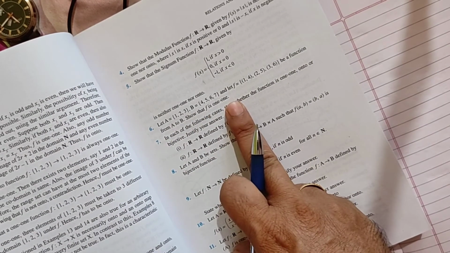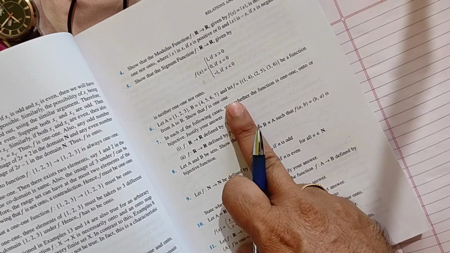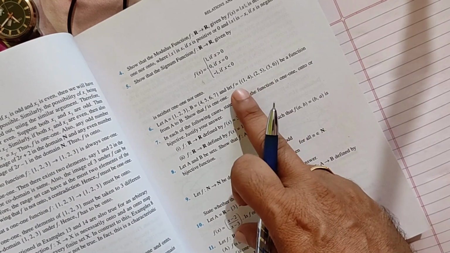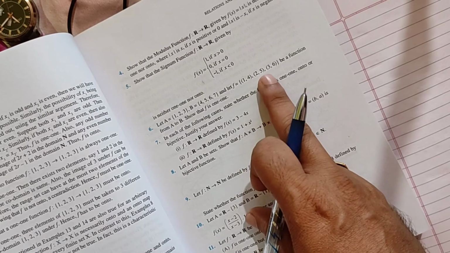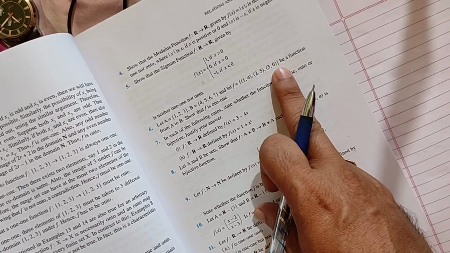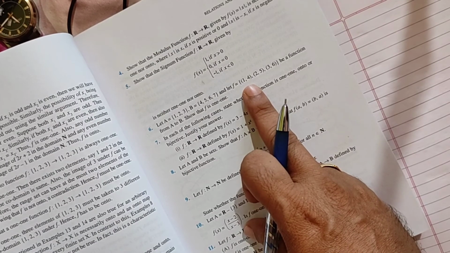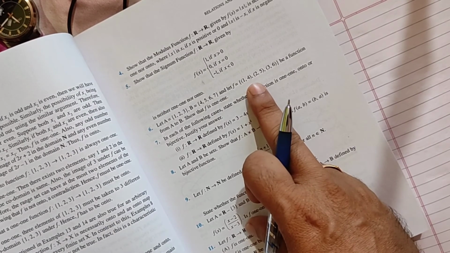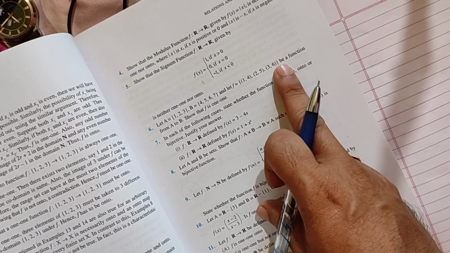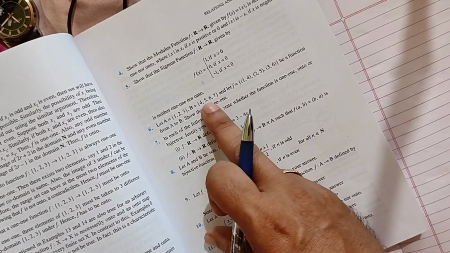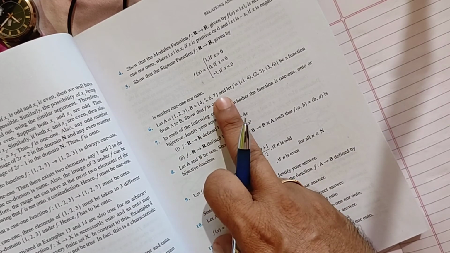Okay, so how can I explain this? The function is f equals {(1,4), (2,5), (3,6)}, right? After getting the values, we are getting (1,4), (2,5) and (3,6). A is {1, 2, 3} and B is {4, 5, 6, 7}.